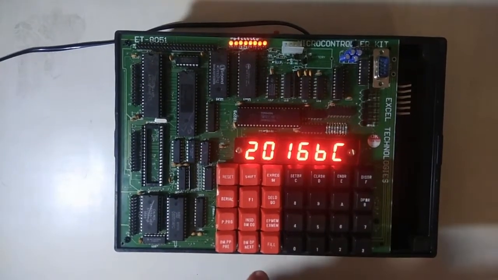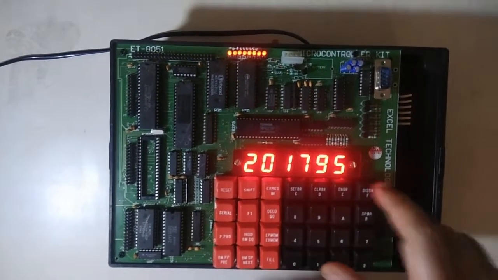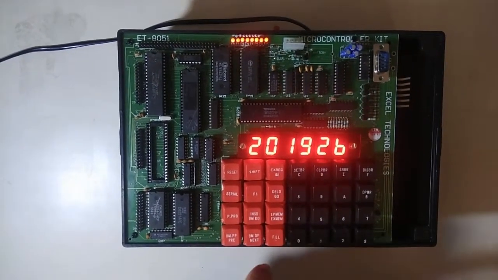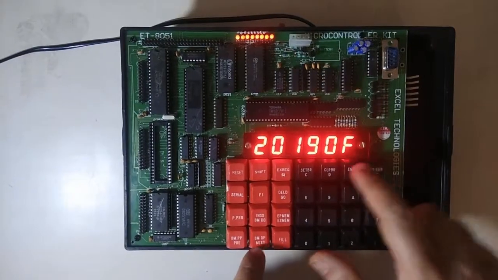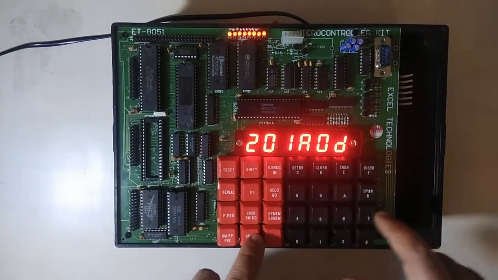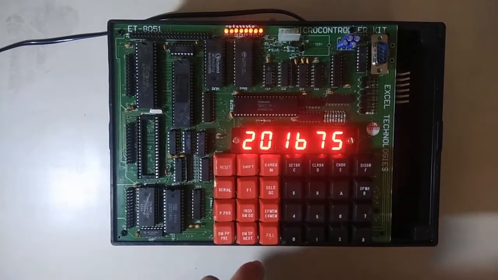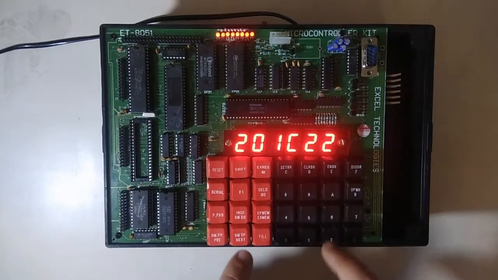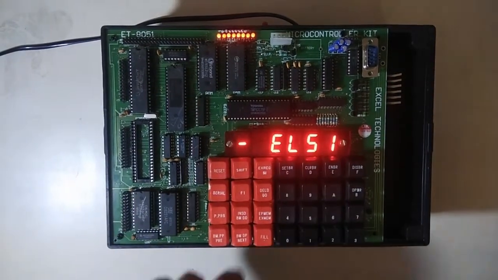FF, 7A, FF, DA, FE, and now we'll be at 200A. We'll put D9, FA, and 22. We have entered the program.